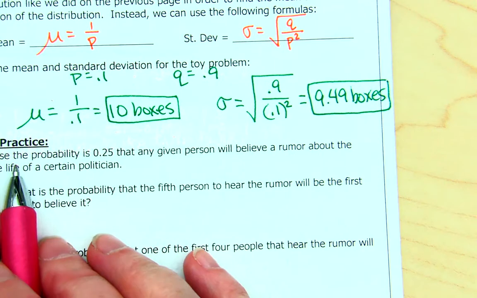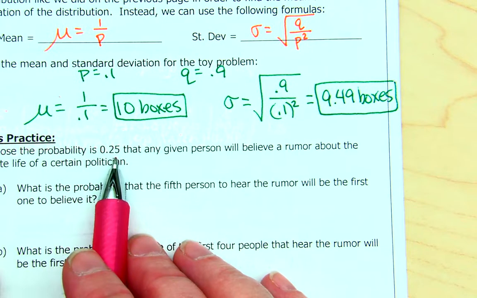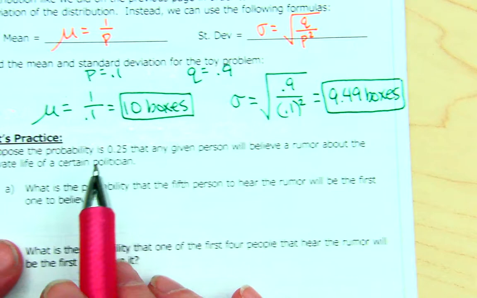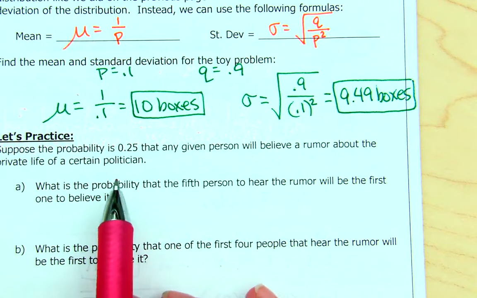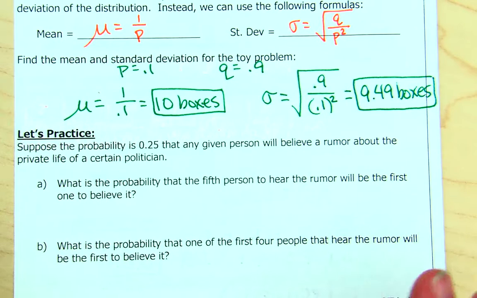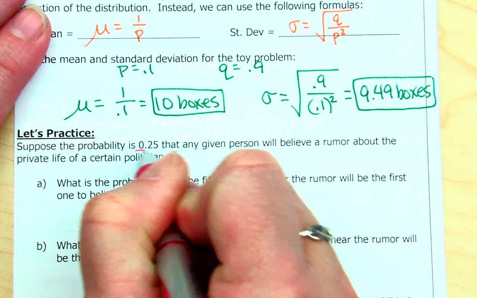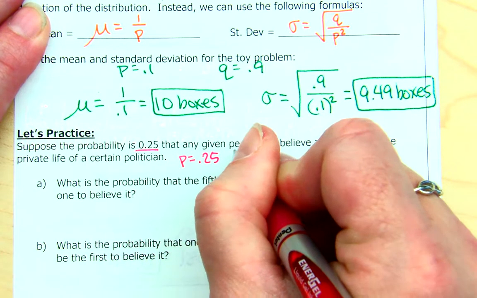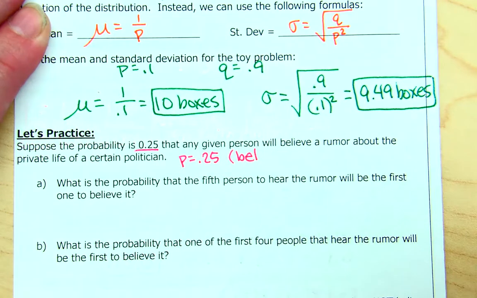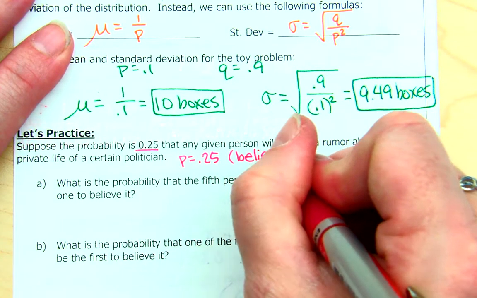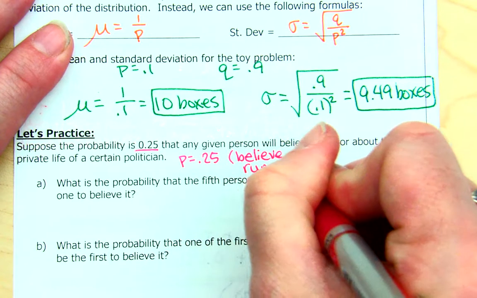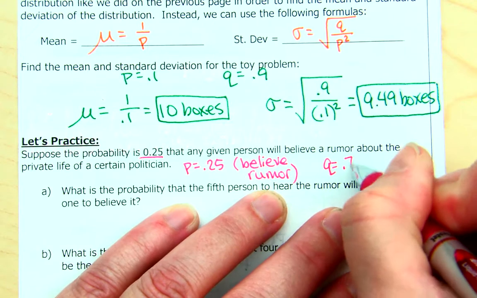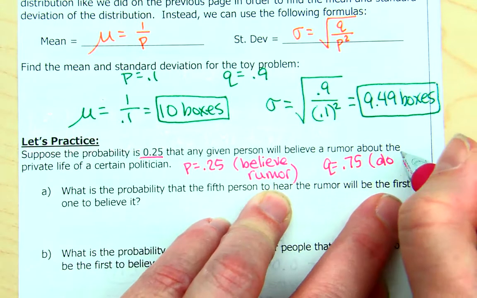Okay? So here, this is saying, suppose the probability is 25% that a given person will believe a rumor about the private life of a certain politician. So, I know no one ever says anything about politicians. So we have 25%. So this is, P is 0.25, and this is that people believe the rumor. Okay? And then Q would be what? 0.75. This is do not believe.